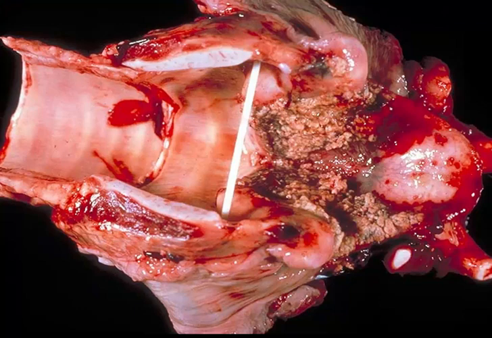Okay, let's end this Gross Path Challenge with a classic lesion. This is tissue from an ox. I need a morphologic diagnosis and two possible causes. Okay, time's up. Morphologic diagnosis is a focally extensive or bilaterally symmetrical, I'm fine with either of those, necrotizing laryngitis.